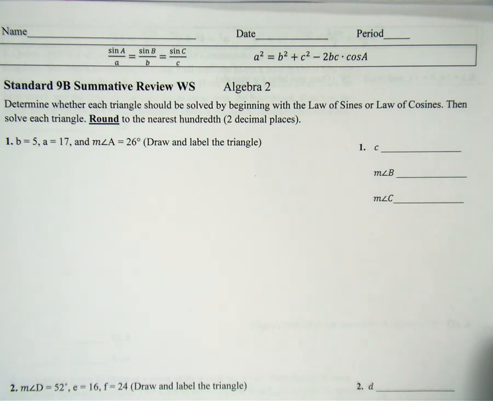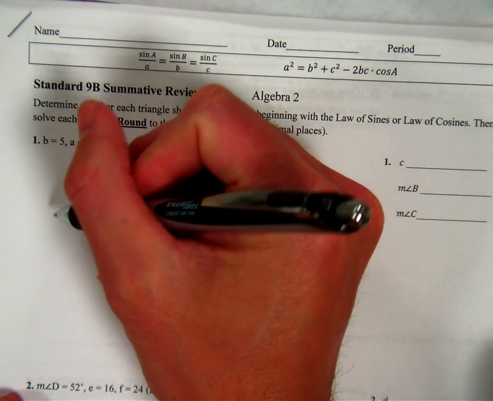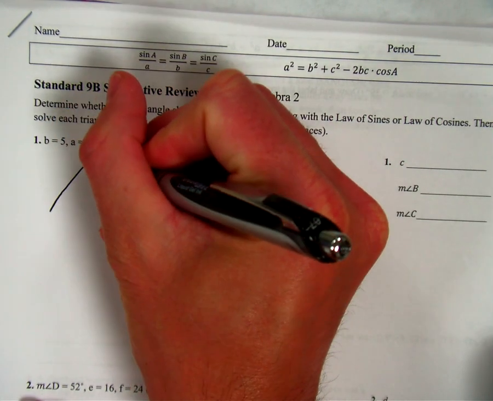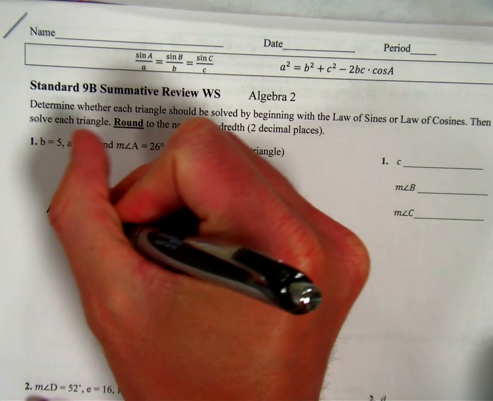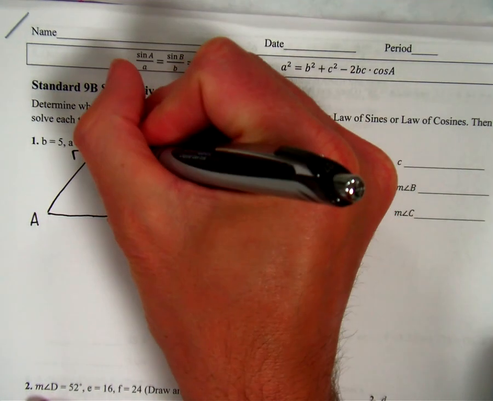Alright, it's 4 pages. It seems like a lot, but it's only 2 problems on a side here. So the first one, where they give you the description of the triangle, the first thing you've got to do is just get a sketch on the paper. It doesn't have to be a great sketch, doesn't have to be drawn to scale, just a sketch on the paper.